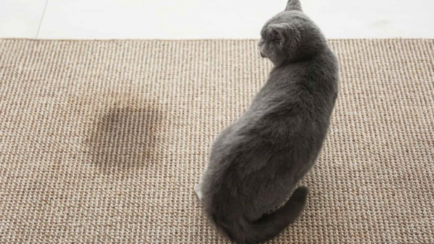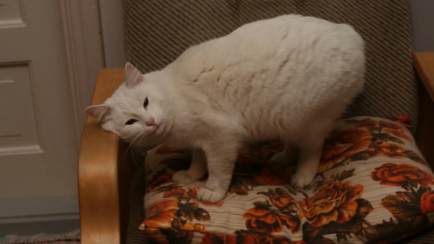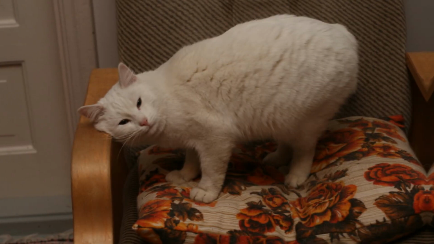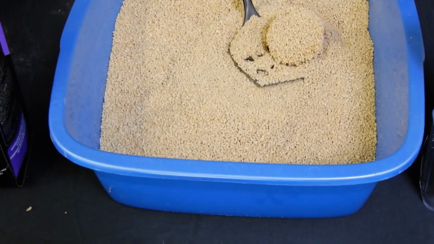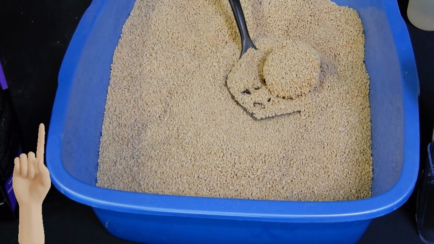Let's solve this big problem. I know many of you are desperate and don't know what to do to solve this issue. I will talk about the four main factors that cause your cat to urinate inside the house, four little problems that you are going to resolve from now on, okay? The first one is the litter box.